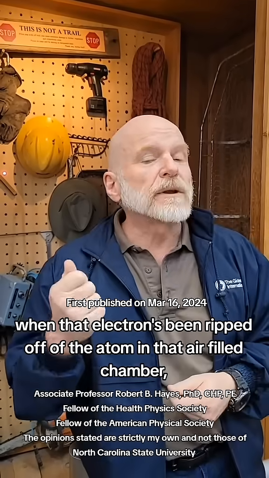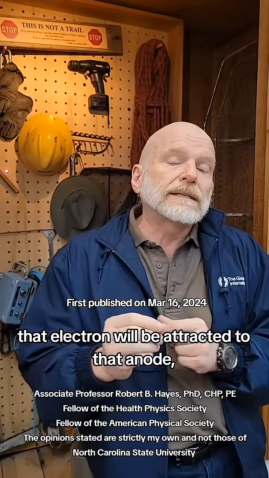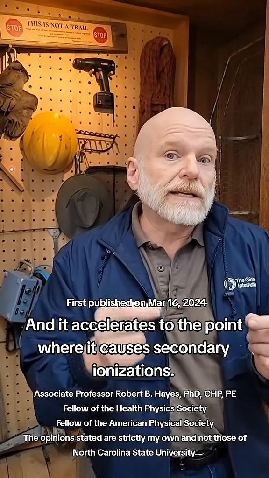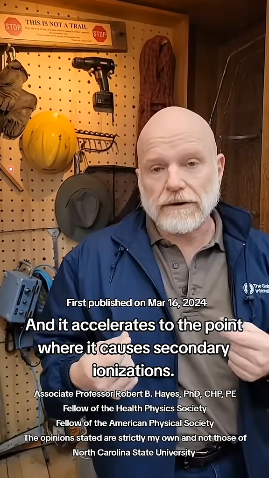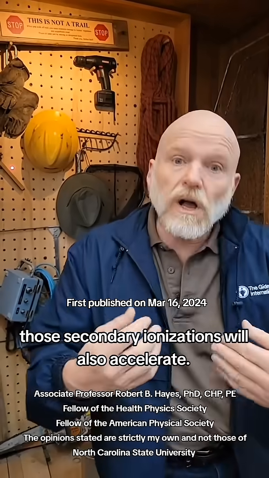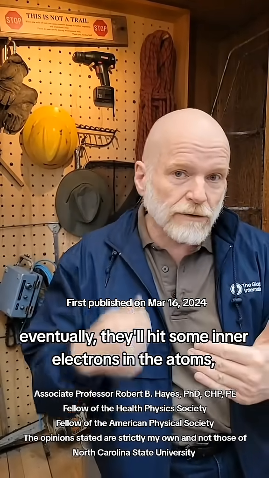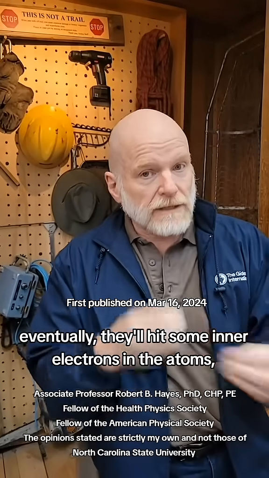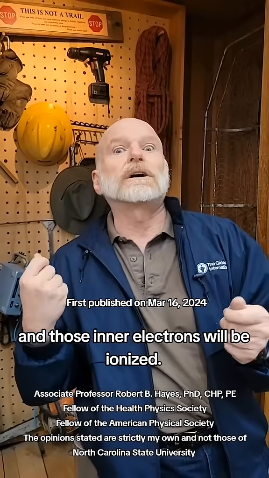When that electron's been ripped off of the atom in that air-filled chamber, that electron will be attracted to that anode, that very high voltage, positively charged wire, and as it's being attracted to it, it will accelerate, and it accelerates to the point where it causes secondary ionizations. And not only does it accelerate to the point that it creates secondary ionizations, those secondary ionizations will also accelerate. And as they continue to accelerate, eventually they'll hit some inner electrons in the atoms, the gas atoms that are there, and those inner electrons will be ionized.